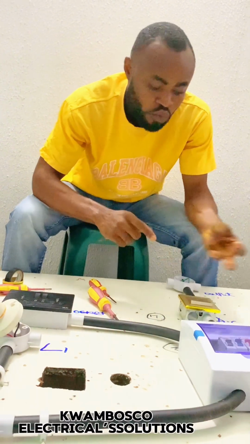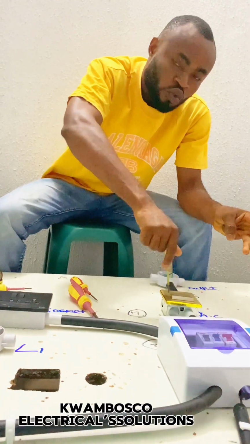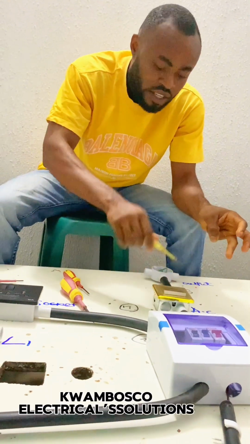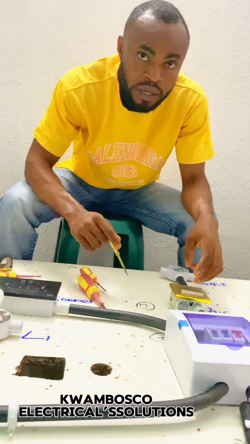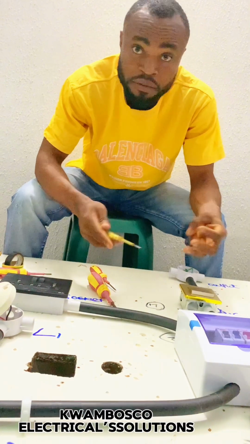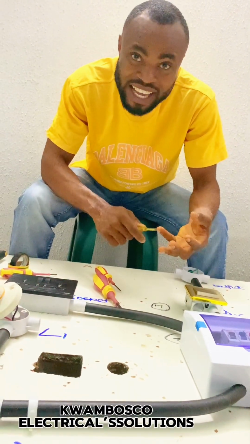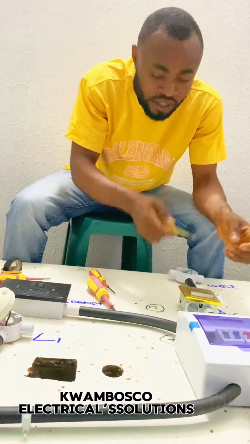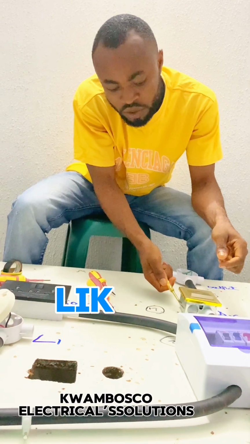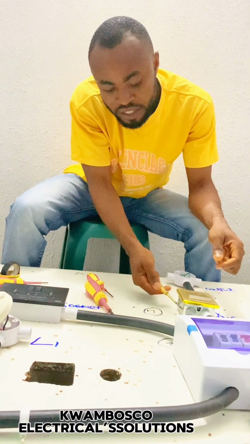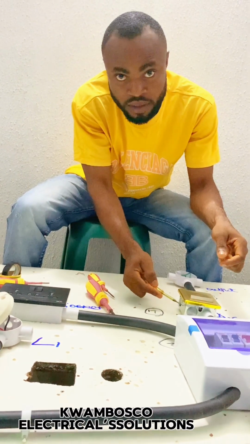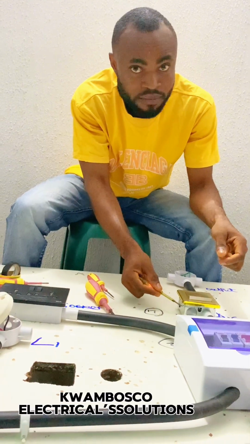One is when you are screwing your screw to tie your fittings on the box. The screw might have come in contact with a live cable without your knowledge. So if you screw it together, the screw, when it touches that live wire, passes the current to this knockout box. So they are in contact with each other.